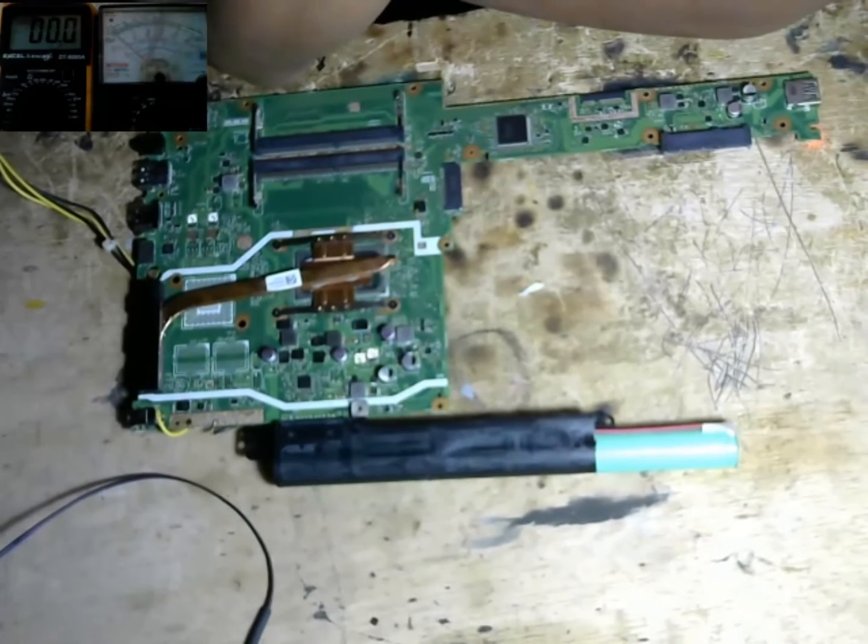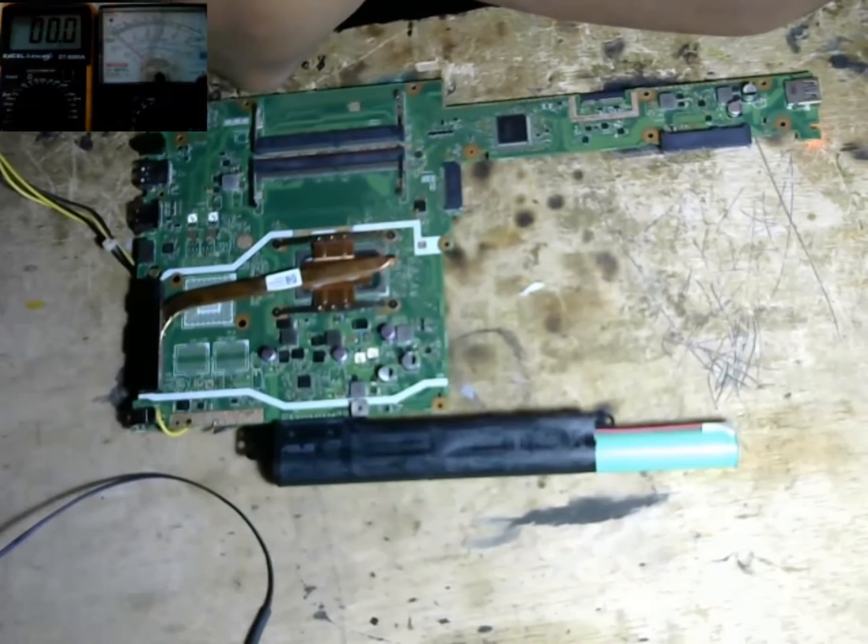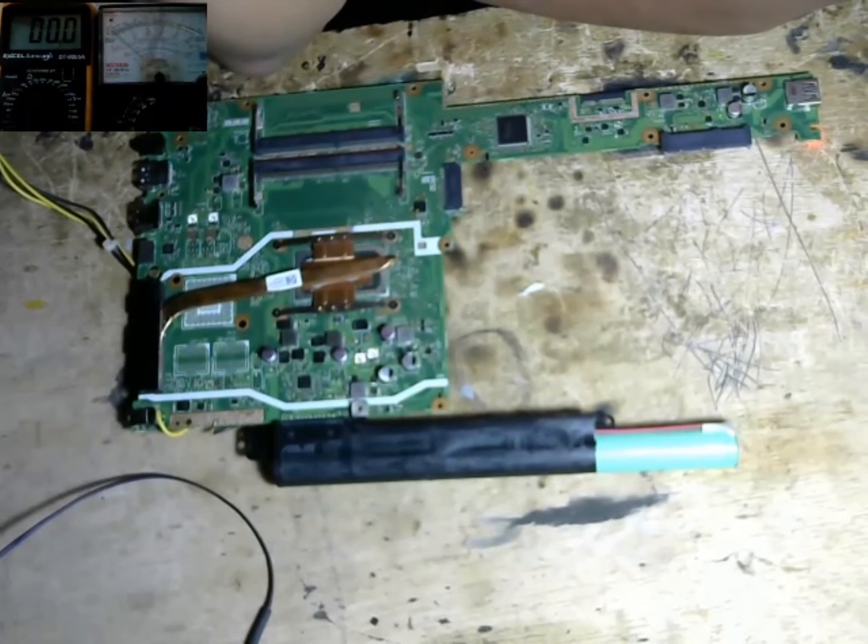This condition often happens where the laptop cannot charge. We can turn on the laptop but it cannot charge, and this laptop cannot turn on using the battery only. We must plug in the charger if we want to turn on the laptop.